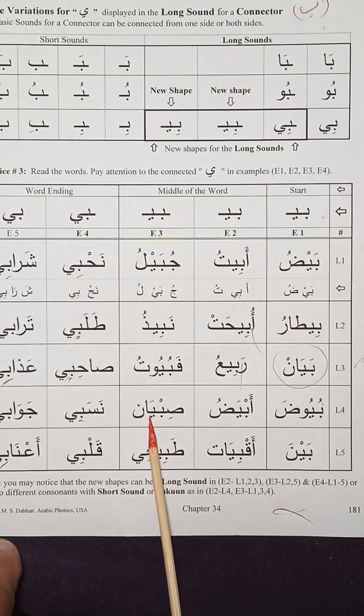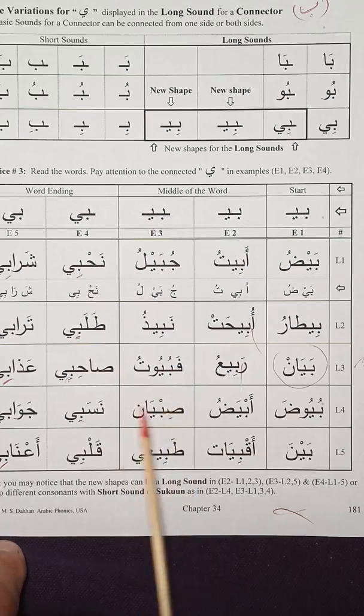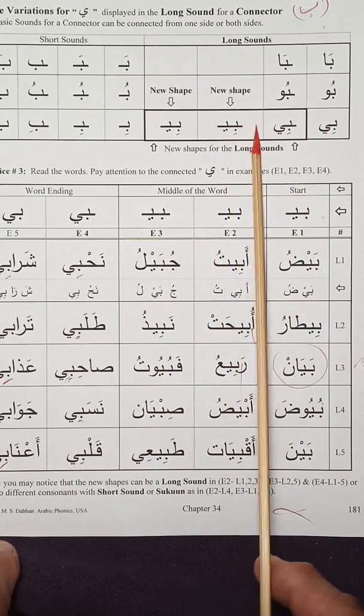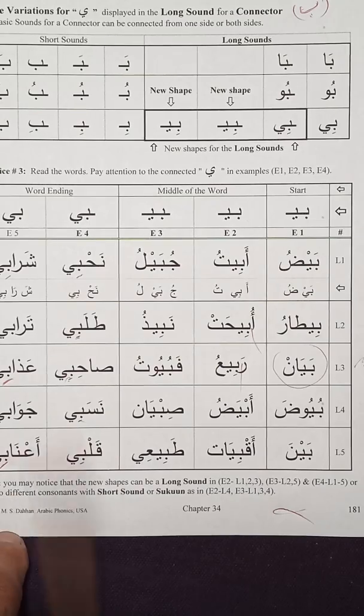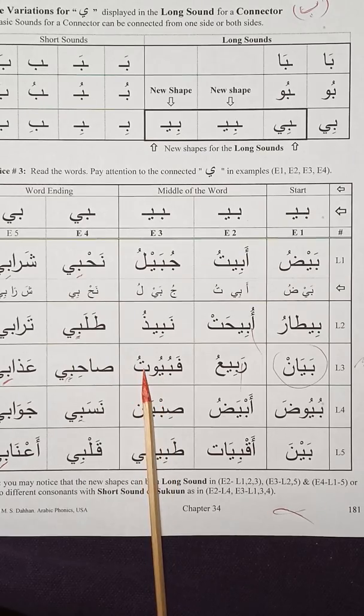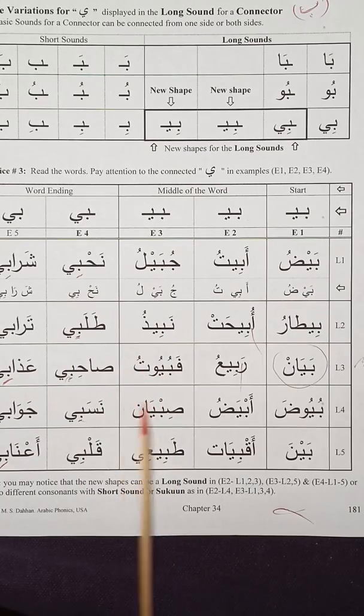So although it's connected and looks like this, it's definitely not this. It's not the b, right? Very clearly, because we don't have any of this in here. Sib, that's the first syllable. Then yan, that's the second.